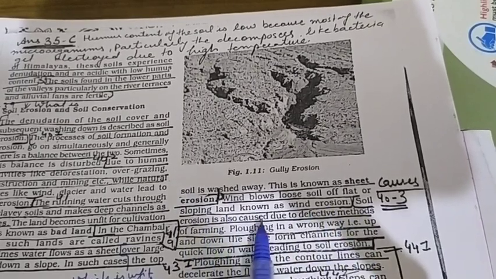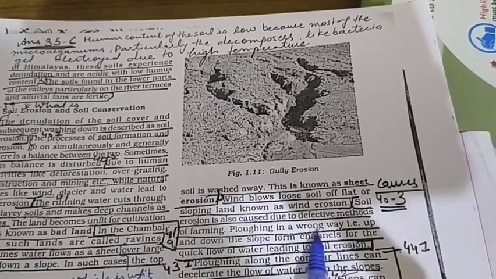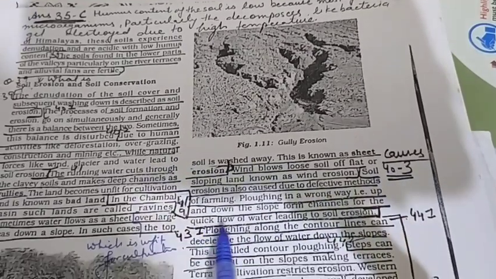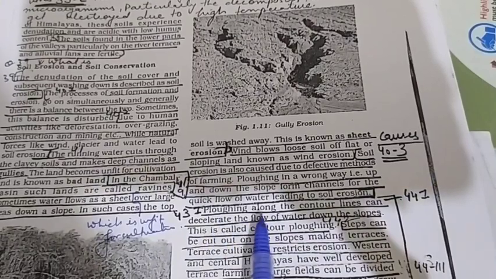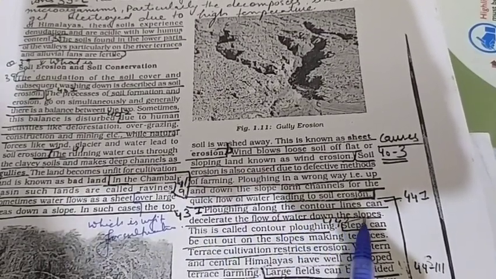Soil erosion is also caused due to defective methods of farming, plowing in a wrong way, that is up and down the slope, which forms channels for the quick flow of water, leading to soil erosion. Plowing along the contour lines can decelerate the flow of water down the slopes.